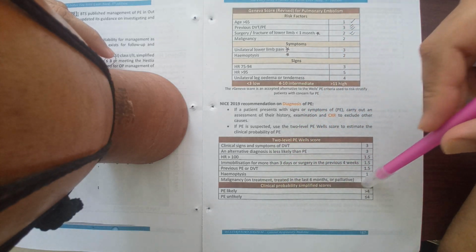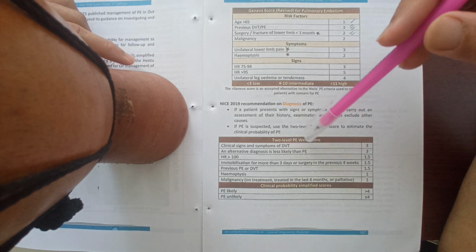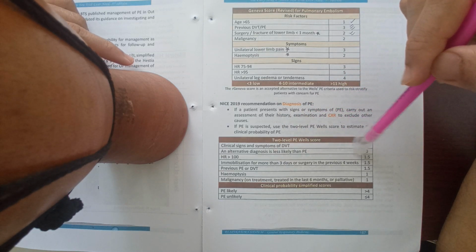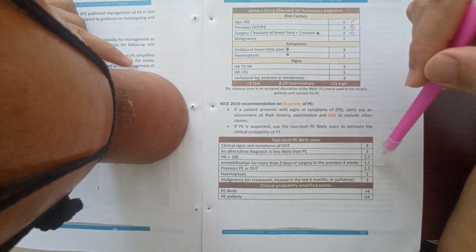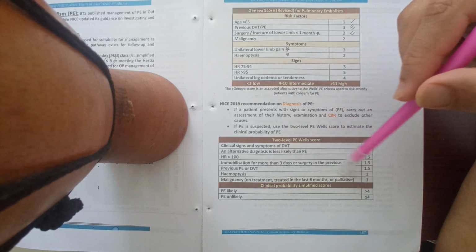If it's more than 4, it's likely to be PE. Less than 4 is not likely. Clinical signs and symptoms of DVT is 3 marks. Alternate diagnosis less likely than PE, 3. Heart rate more than 100, 1.5. Immobilization for more than 3 days or surgery in the previous 4 weeks, 1.5. Previous DVT, 1.5. Hemoptysis 1, malignancy 1.